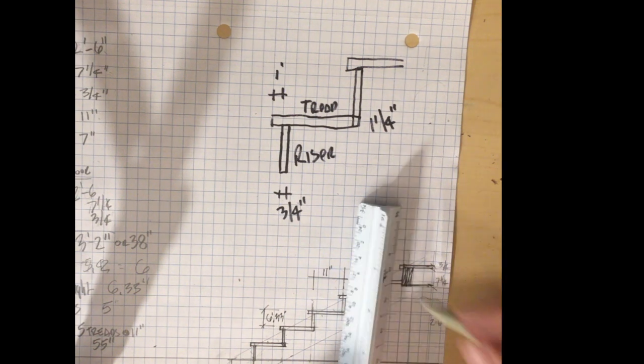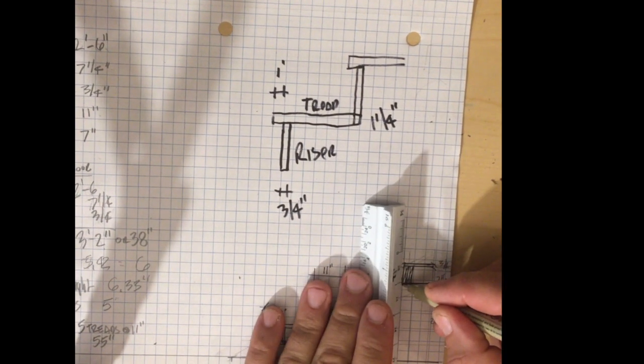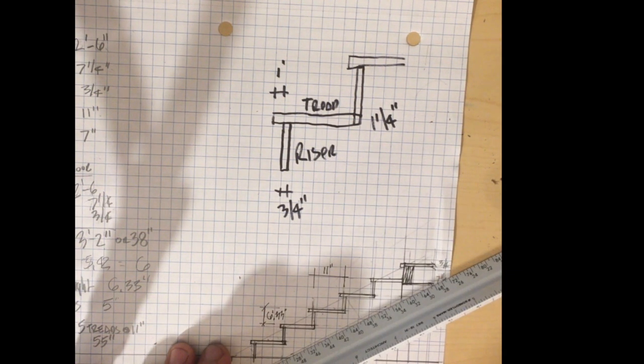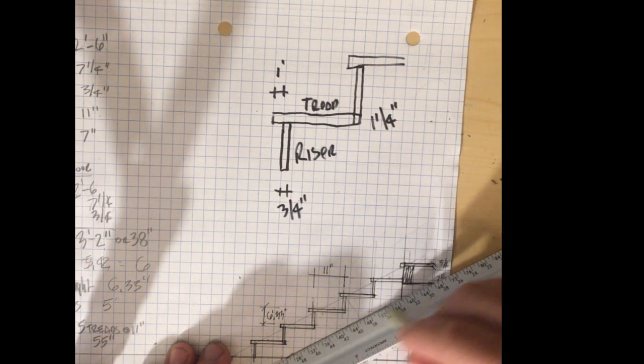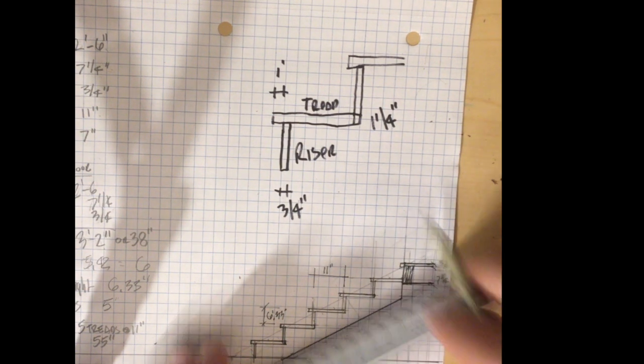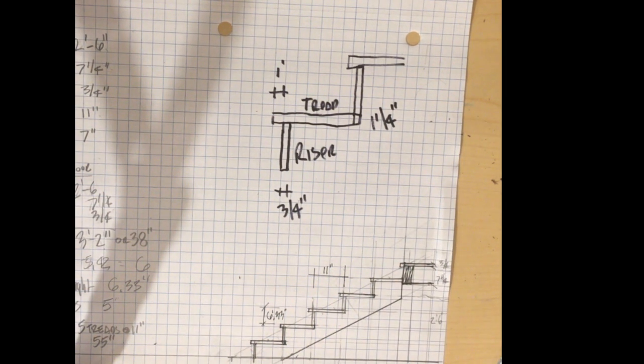I'm just going to go over that with a marker. There's a lot of ways they would handle doing the end. I'm just picking one kind of random way right now. And there's our stair.